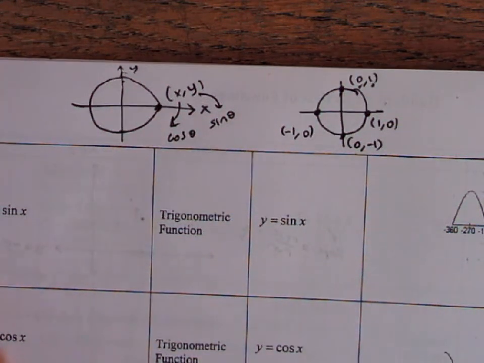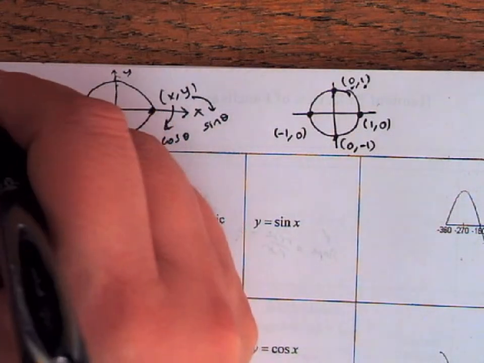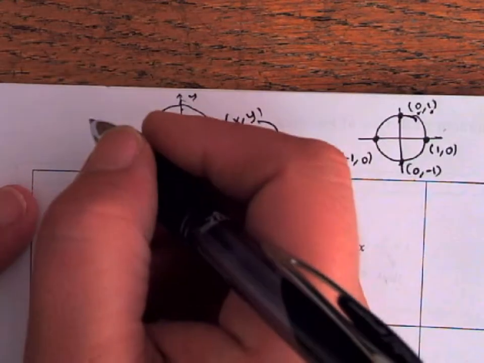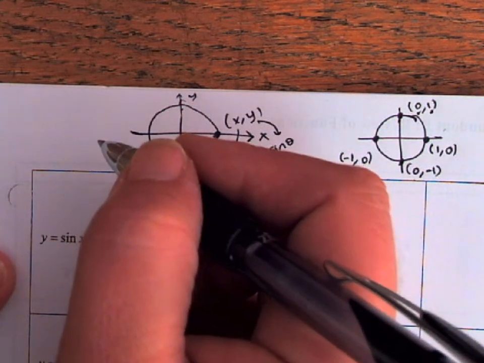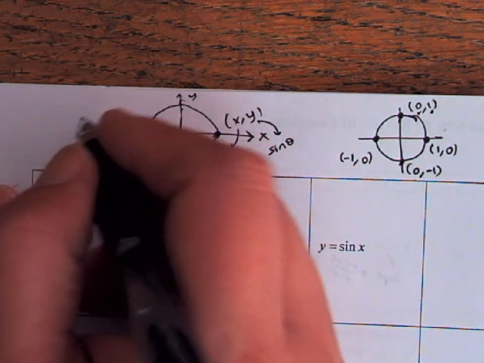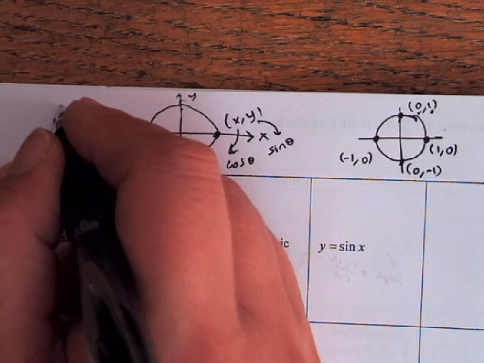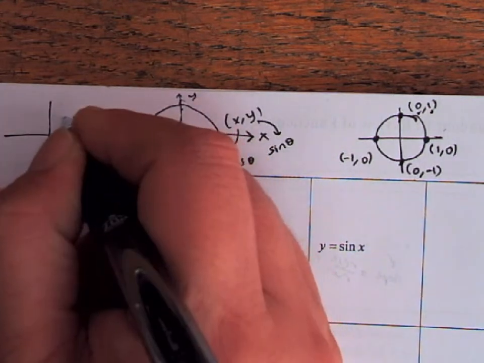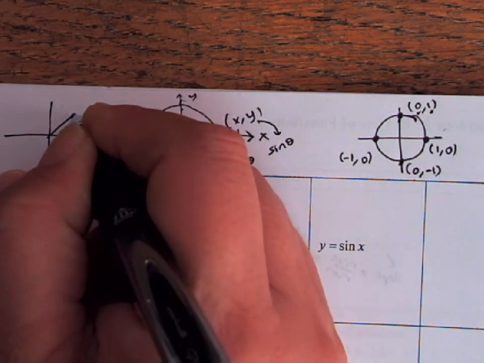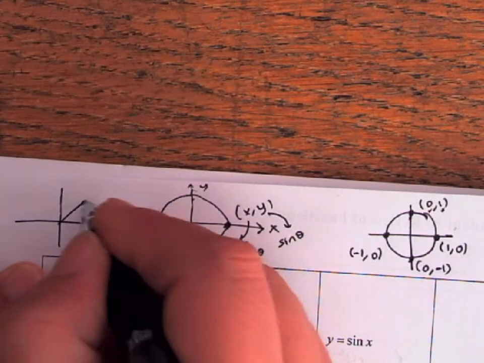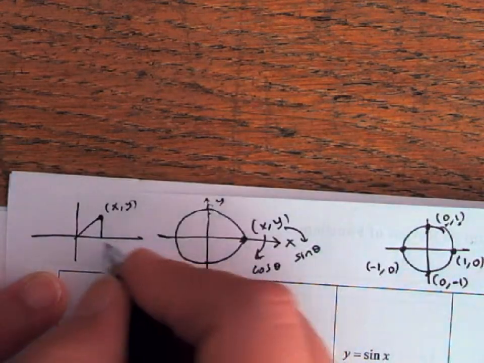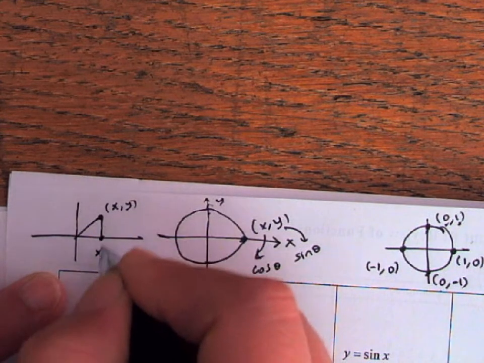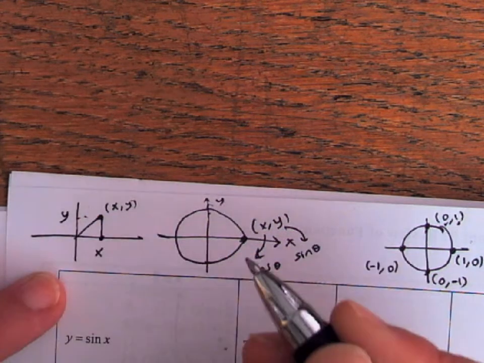Okay, so actually we can prove it here. Let's say you have a point here, and the coordinates of that point are x and y. So this is x, and that is y, correct?